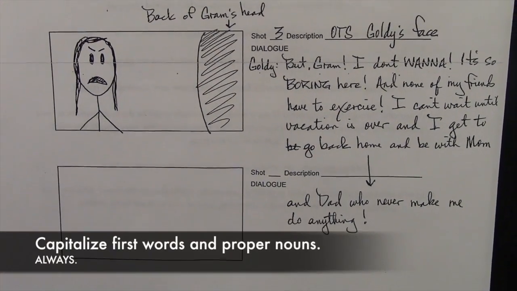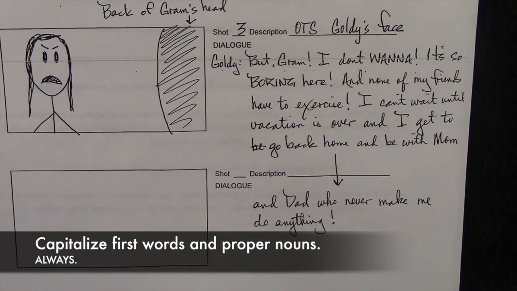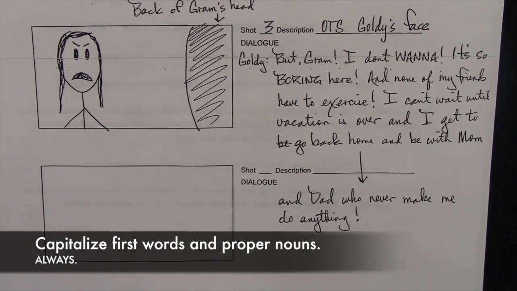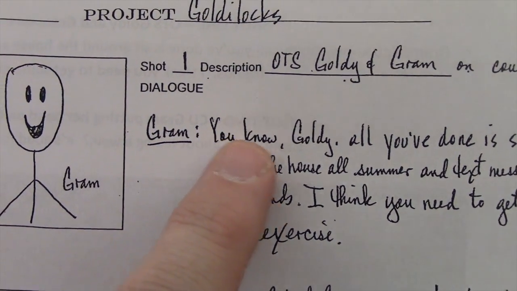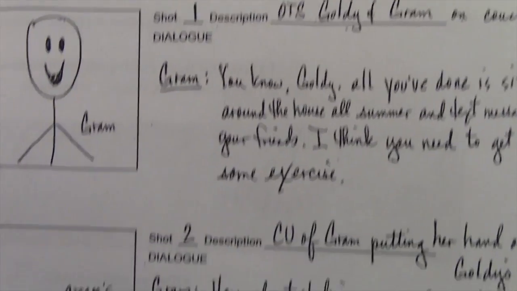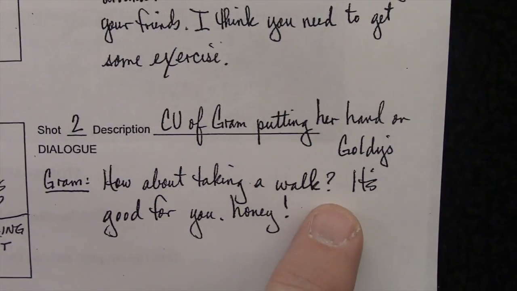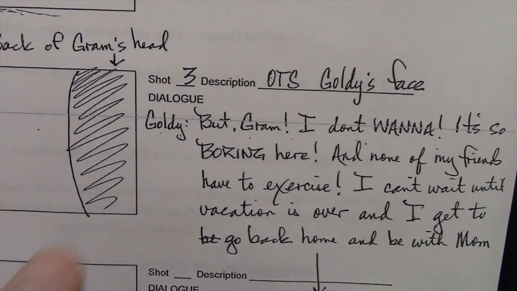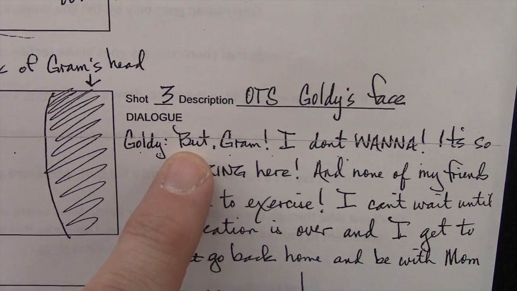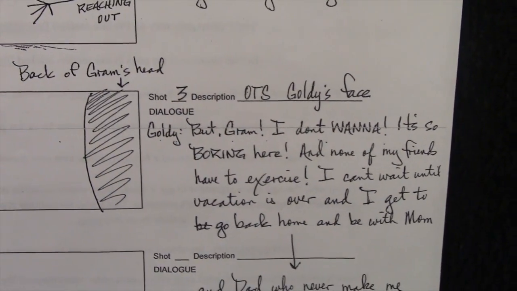Also, capitalization is key. Remember, capitalizing the first letter of a sentence and a proper noun you learned in first grade. So when I have a capital letter, notice how it's taller than the lowercase letters. The G is taller. The H in how about taking a walk is taller. The I is as tall as the T. But if I can't tell by looking at your letters that it's a capital letter, if it's the same size as lowercase, count on losing points on that.